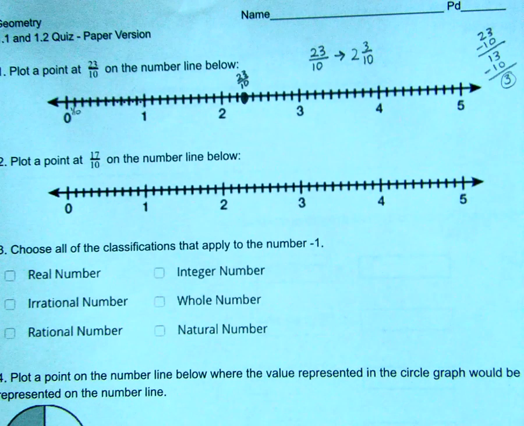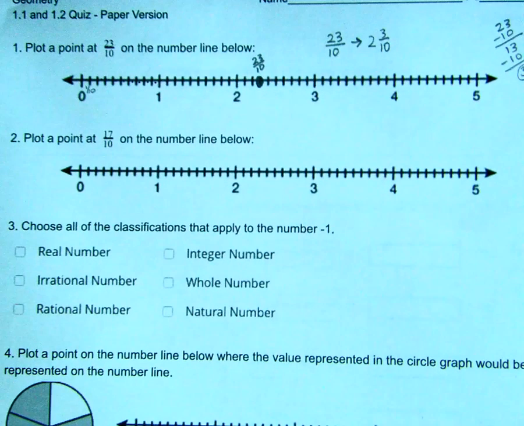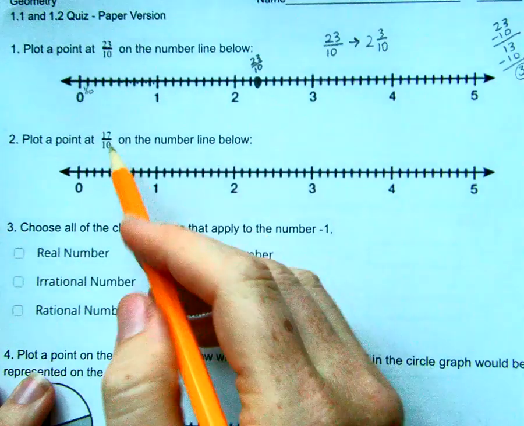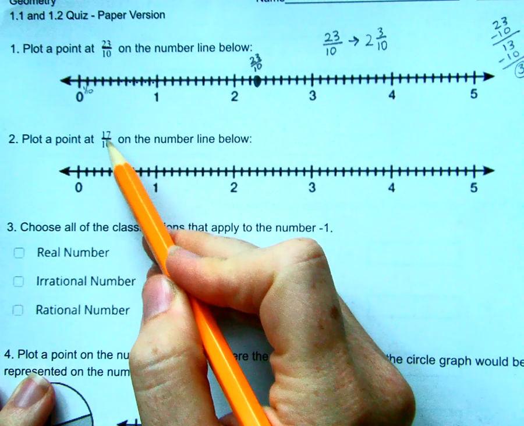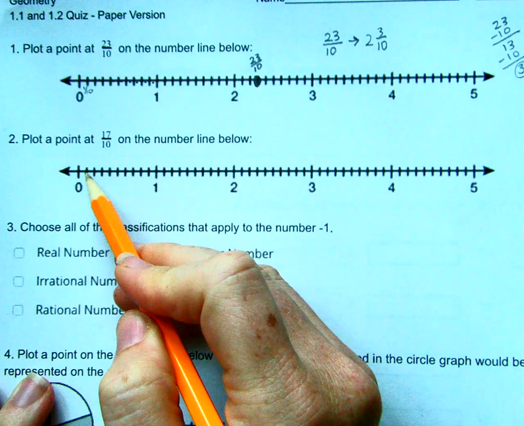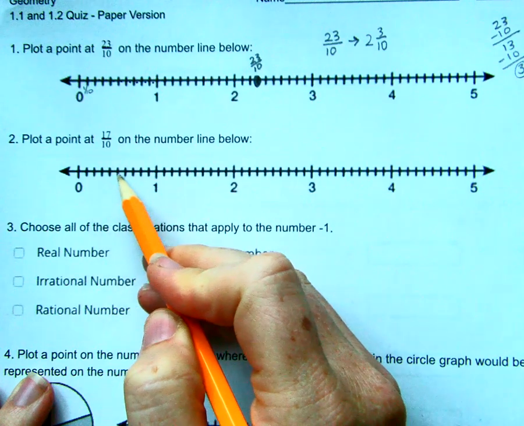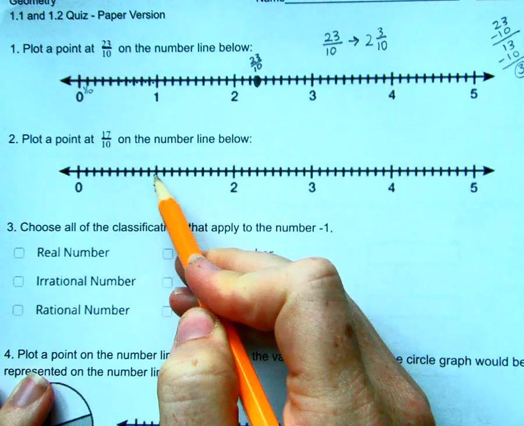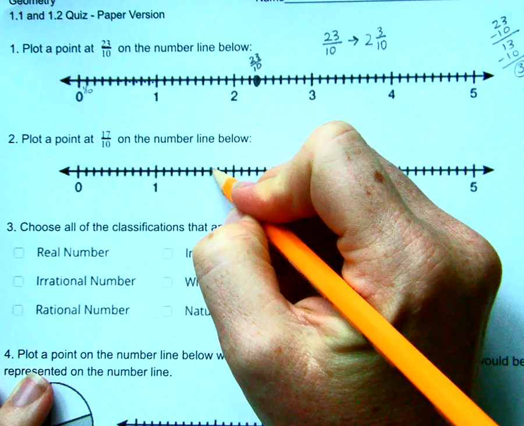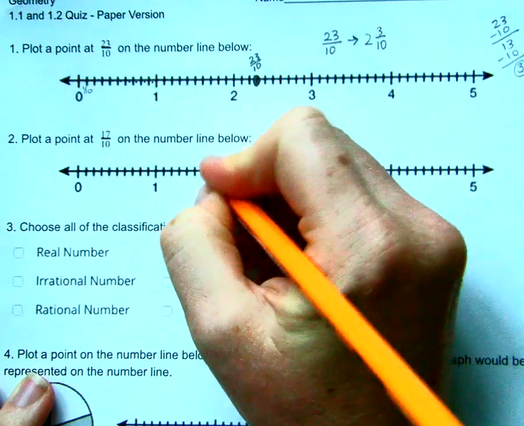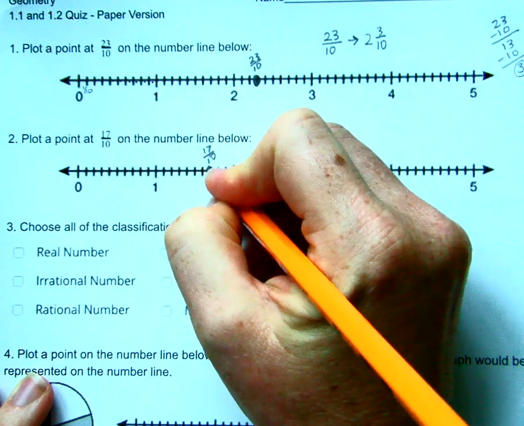And we can use that same logic on number 2, which is to plot 17 tenths, right? So I can literally count 17 of these tenth tick marks, 1, 2, 3, up to 17. So that 17 tenths would be here.